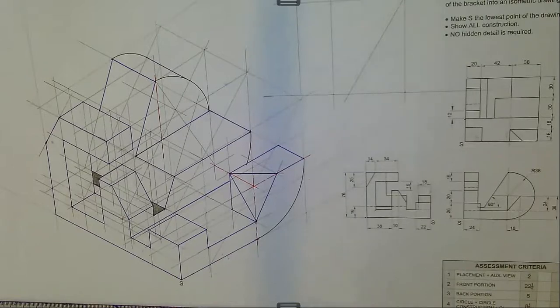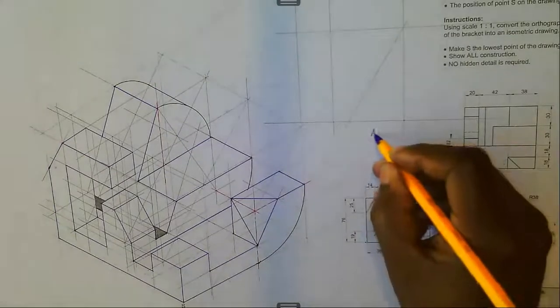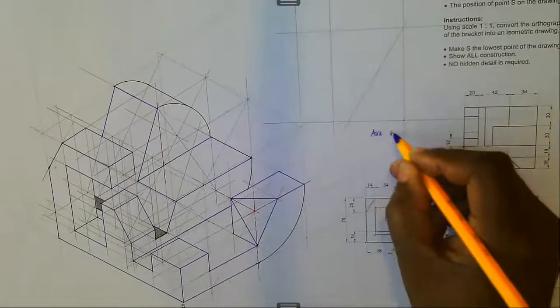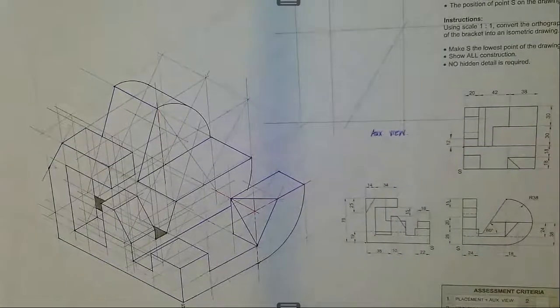Thank you. I hope you enjoyed this lesson, and we hope to see each other again when we look at another example of isometrics. Like I said, we are going to reserve our assembly drawing to Saturdays, where we have got two-hour sessions. So I'm going to just write here. That is our auxiliary view, okay? And that is our isometric drawing.